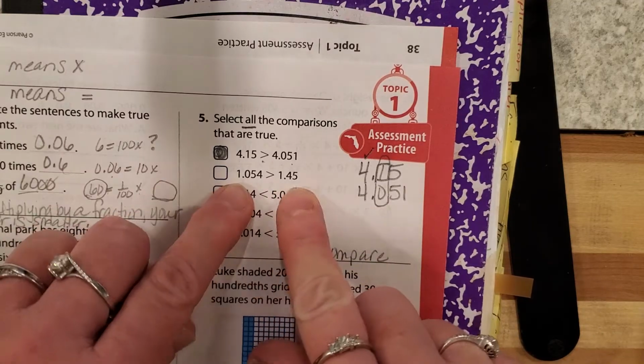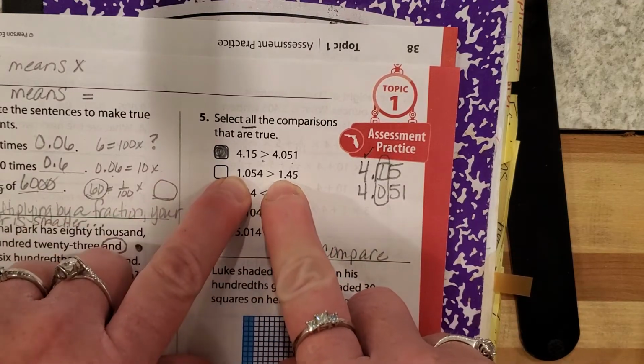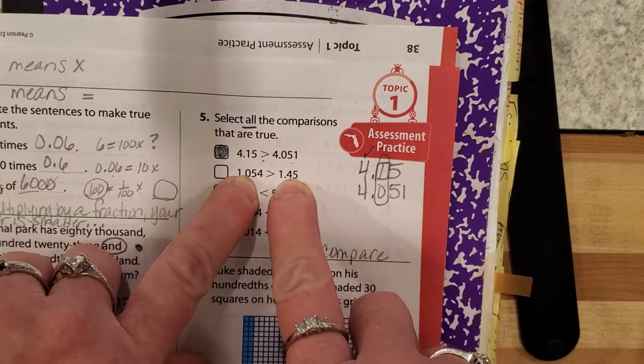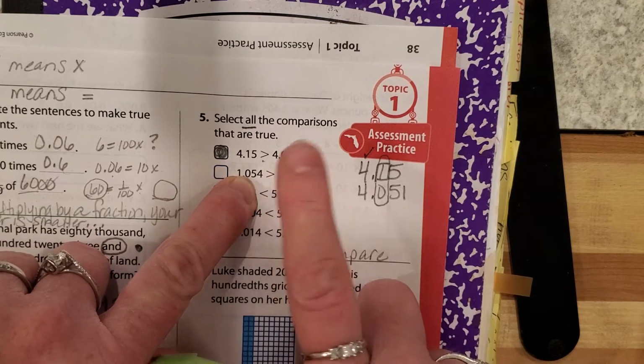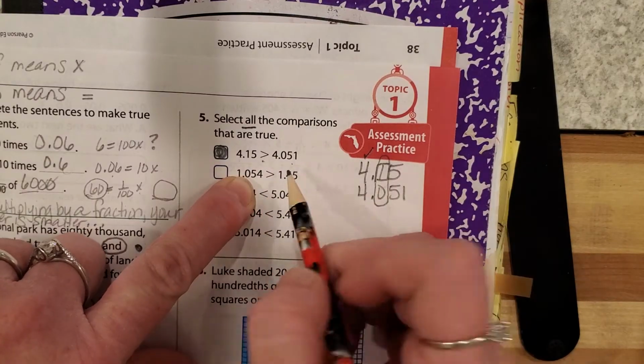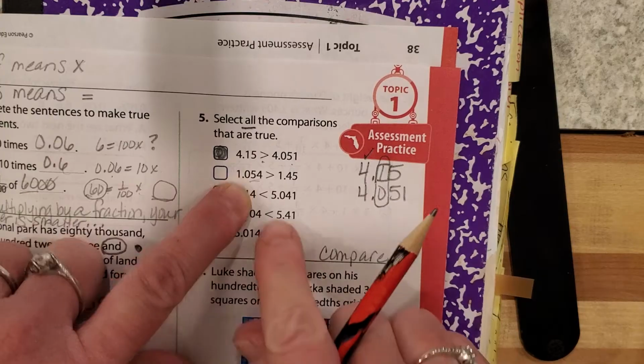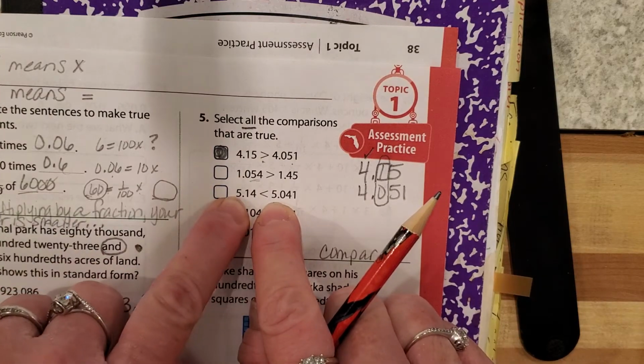I like to do it side by side. I look at the ones. They're the same. I move to the next digit. I've got a 0 and a 4. What's bigger? Well, the 4 is bigger. So this one is the larger number, but they're showing that this is the larger number. That's incorrect.